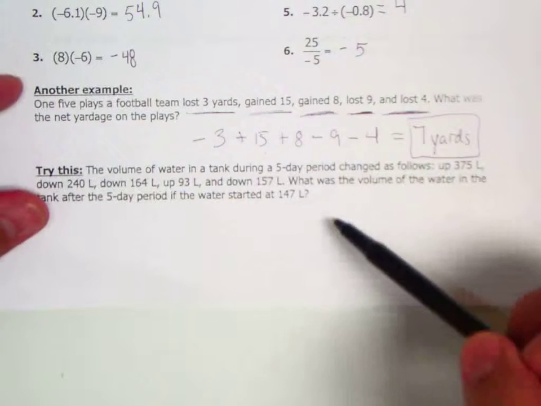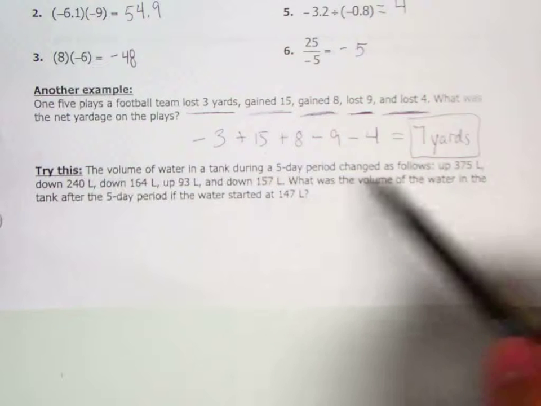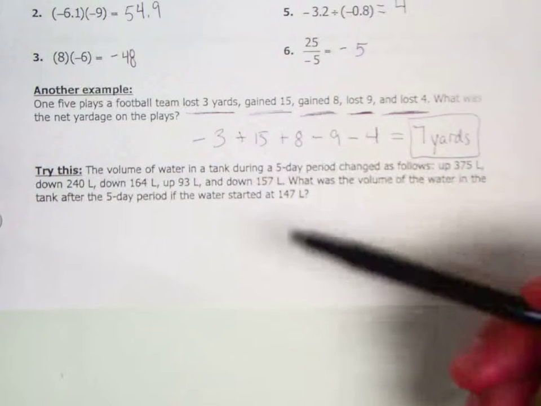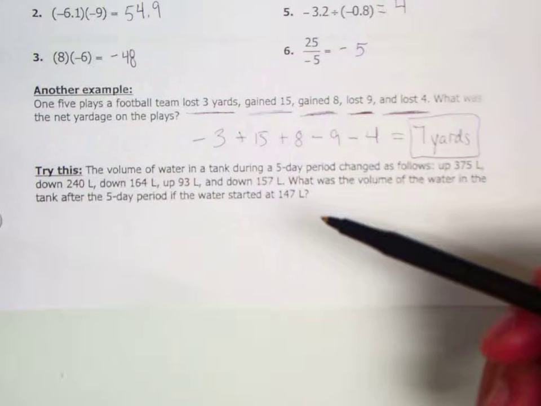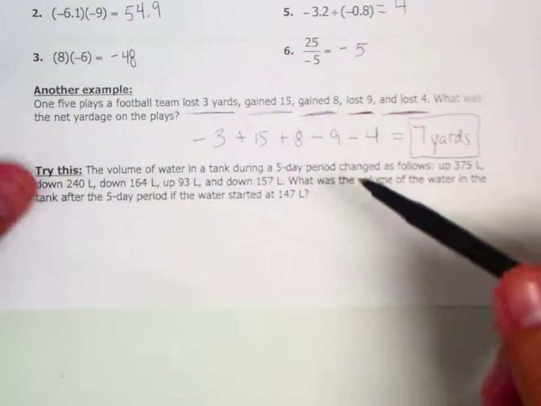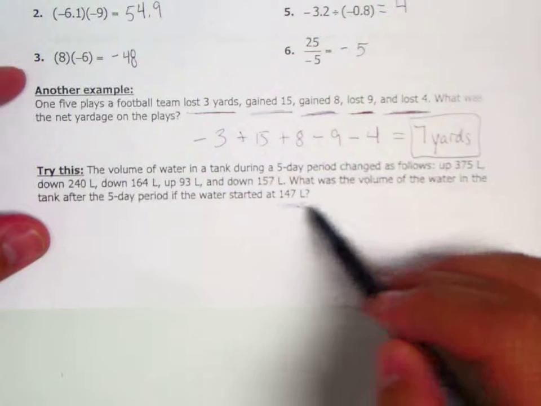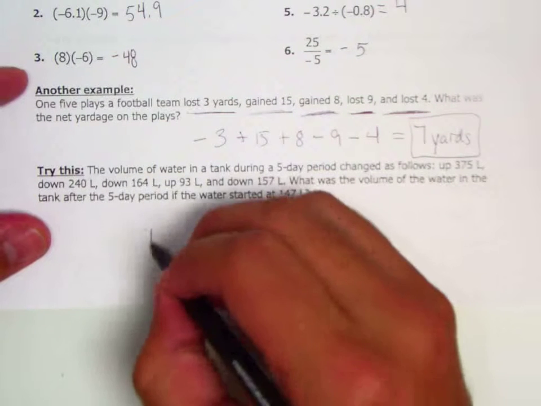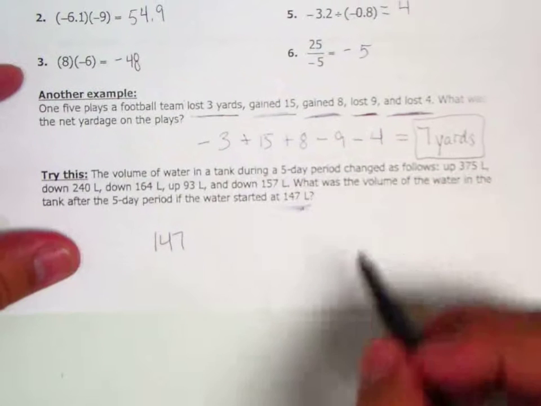It's important to read it all the way through, because if you didn't read that last sentence and you just did the problem, you end up getting a negative number, which doesn't make any sense. How can a tank of water have negative water in it? Okay, so it doesn't make any sense. So you need to understand that it started with 147 here. So we put 147 first, then do all the numbers.